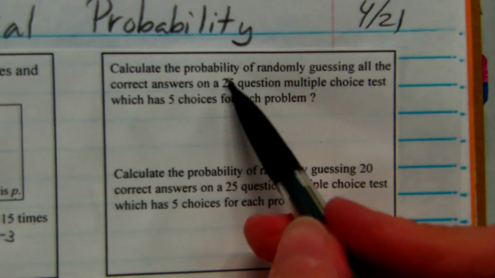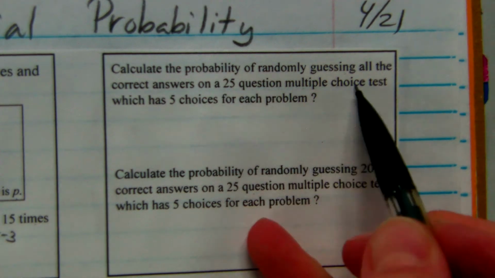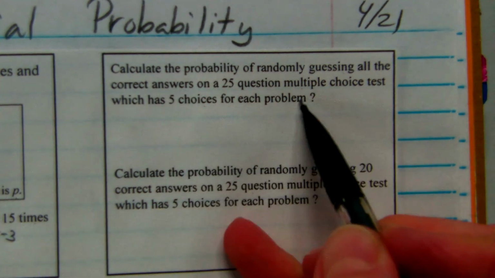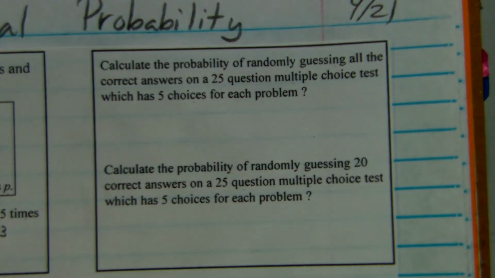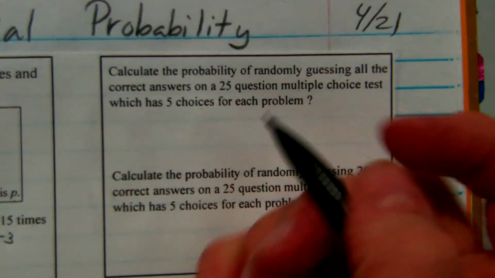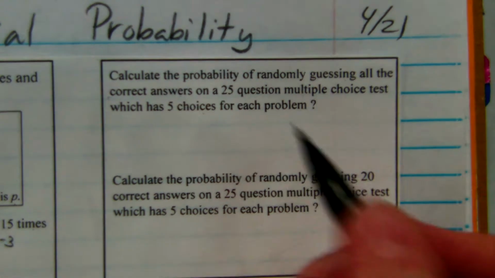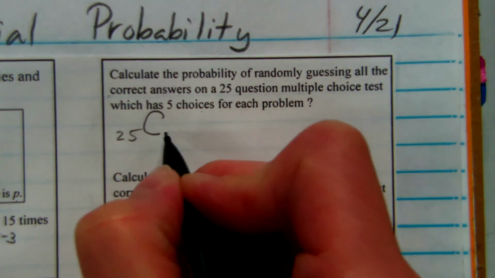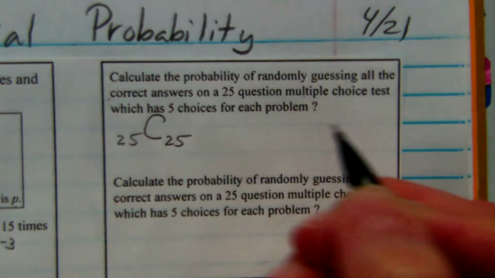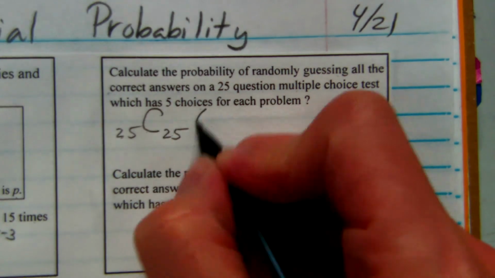It says calculate the probability of randomly guessing all of the correct answers on a 25 multiple choice test which has 5 choices for each problem. This is kind of interesting because I know we've all guessed on multiple choice tests. This would be like you know nothing about the test, you're just sitting down and picking completely random answers. And you're wanting to get all of them right, which is not going to be very likely. So there's 25 questions, and we want to get all 25 of them right. So we're going to do 25C25. The probability of getting a question right, if there's 5 choices, is 1/5.